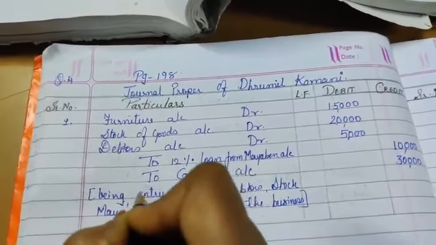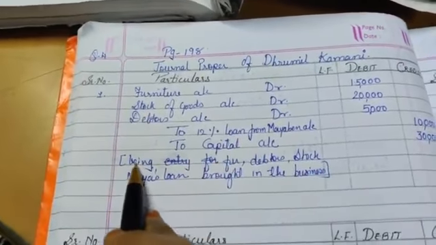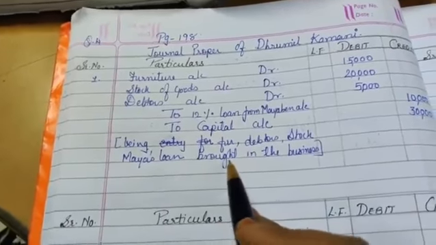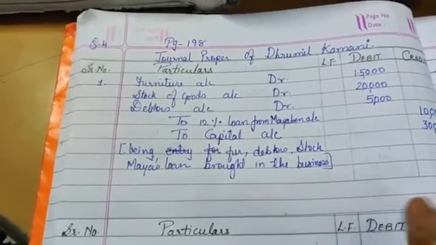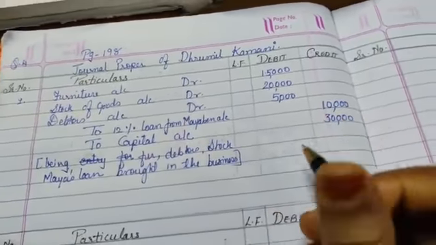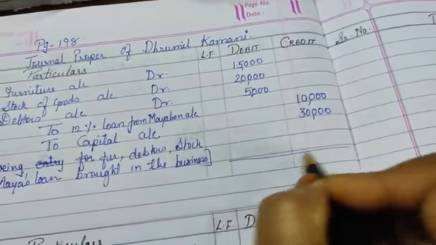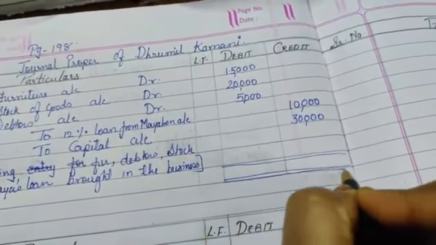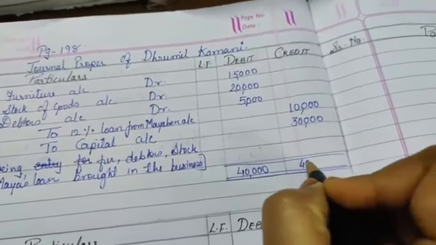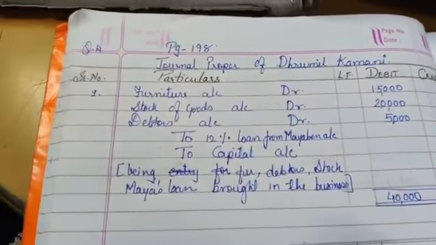Fine. Don't write "being entry for"; directly write down "being furniture, debtors, stock, Mayaben's loan brought in the business." Fine. So this is your question number 4 solution. The total if you do for this side, so that will be 40,000 both the sides. So here 40,000 and this side also 40,000. Fine. So this is the solution for question number 4.